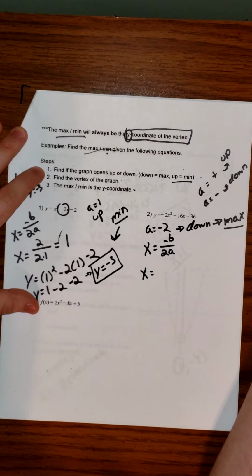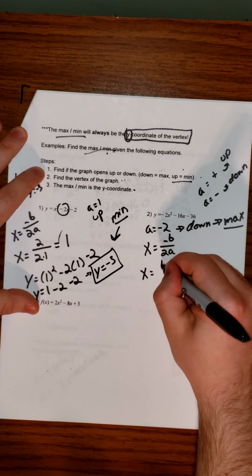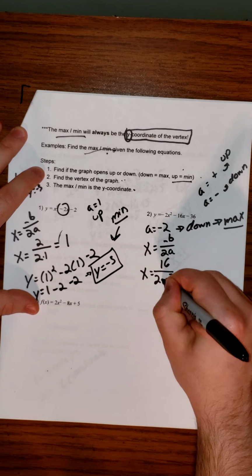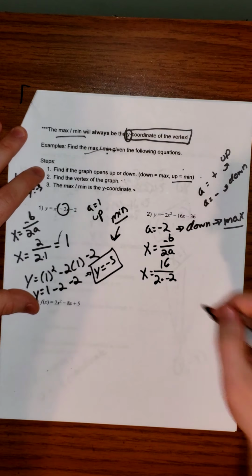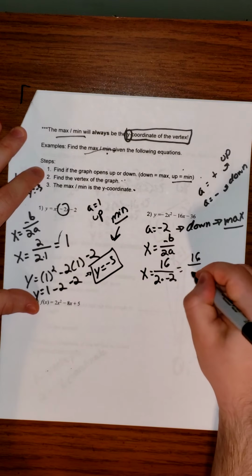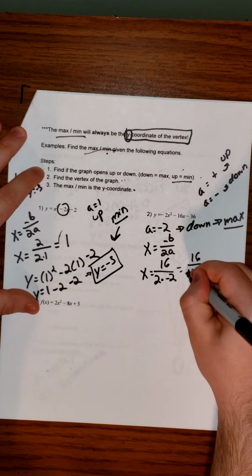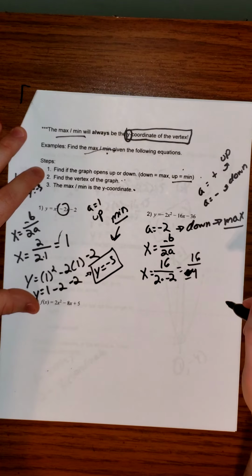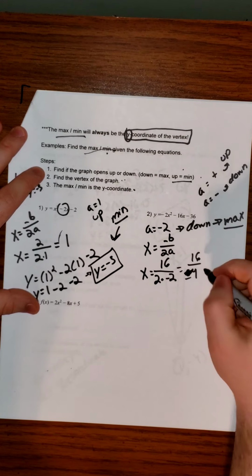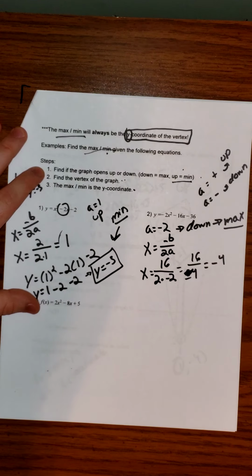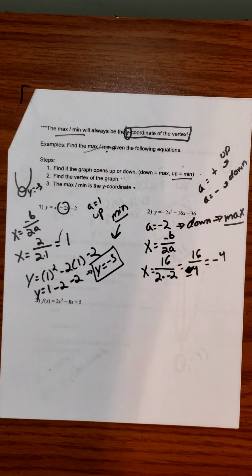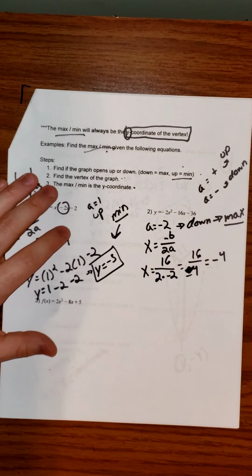B is negative 16, so negative b is positive 16, and then 2 times a is negative 4. So this is 16 over negative 4. 16 divided by negative 4 is negative 4. You can use your calculator to check your work, but our x is negative 4.